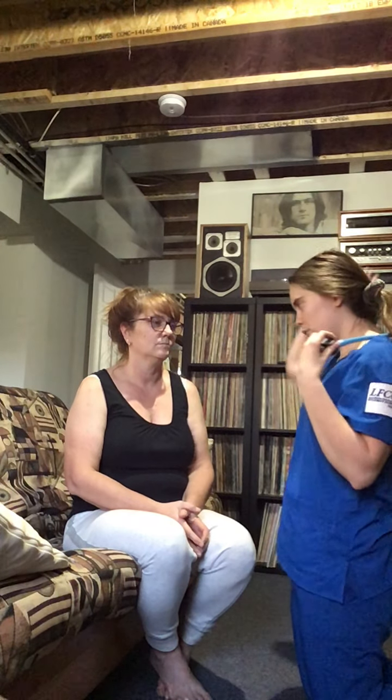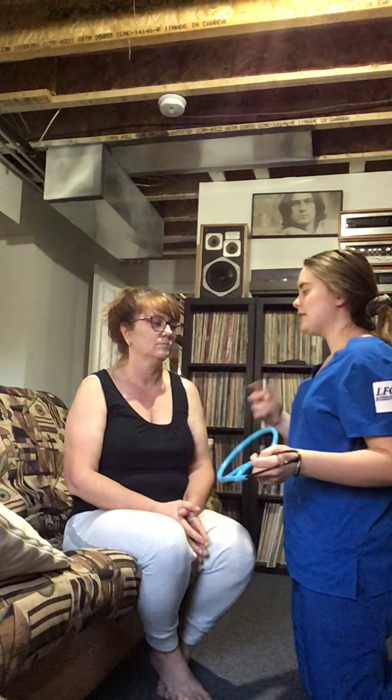I'm looking for any heaves or lifts or abnormal pulsations, which I don't see. Everything appears to be normal. Next, I'm going to listen to the aortic, pulmonic, tricuspid, and mitral valve. I'm going to listen to the aortic valve, which is located on the second intercostal space just right of the sternum.